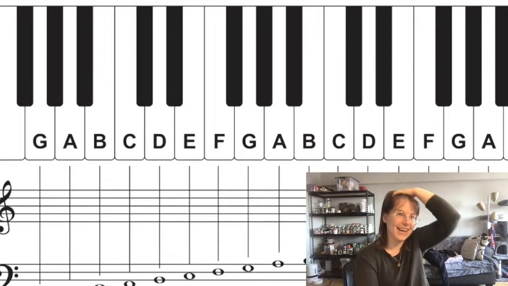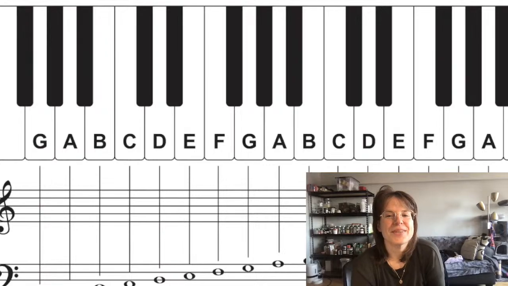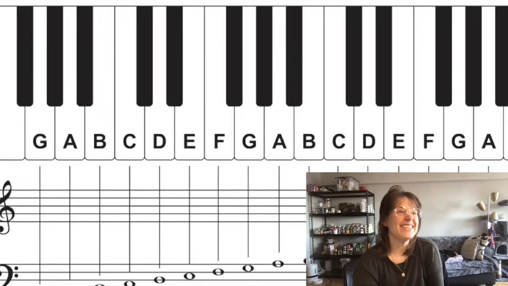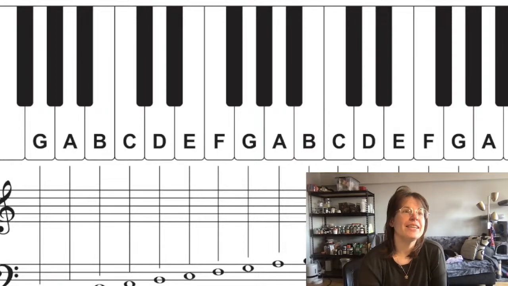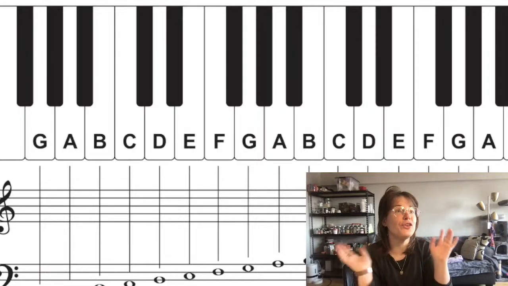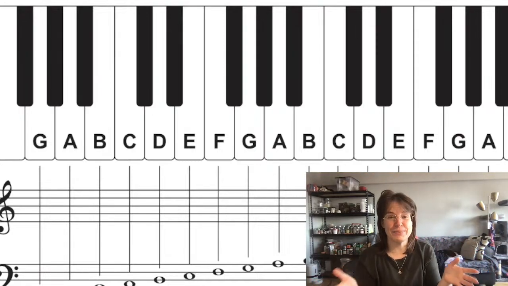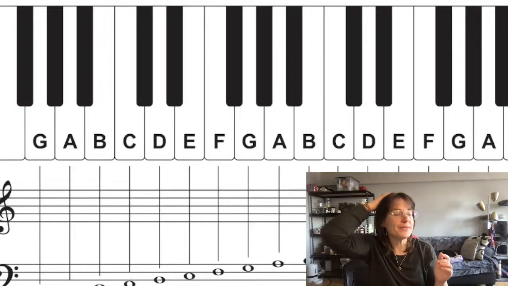F, yes, exactly. Great work. So if we were in the key of C, our 1 or our do would be C. If we were in the key of Q, there's no key of Q, but even if there was a key of Q, Q would be the first scale degree. All right.